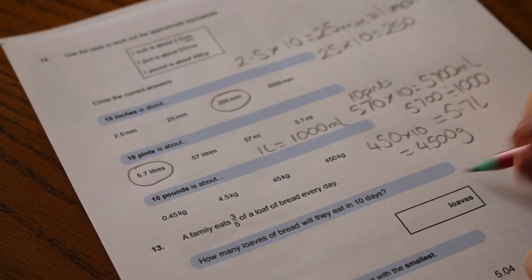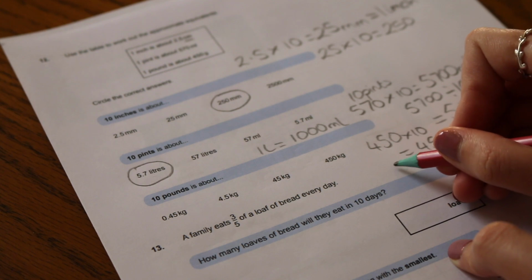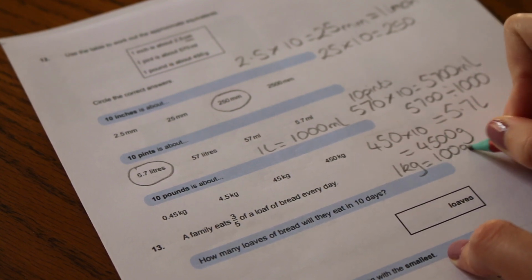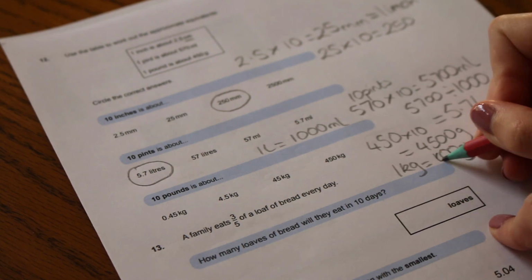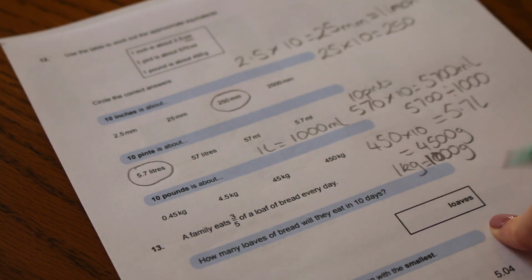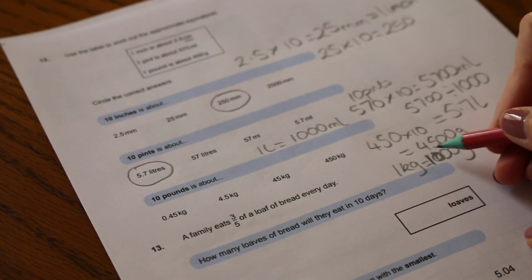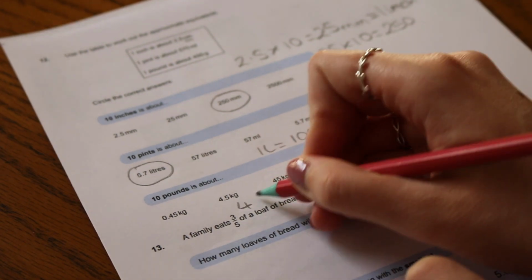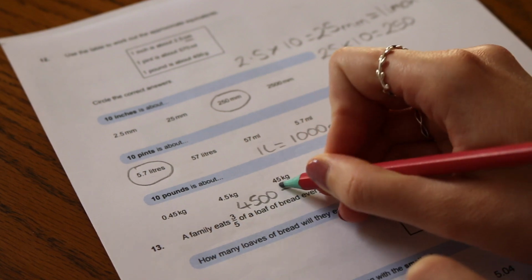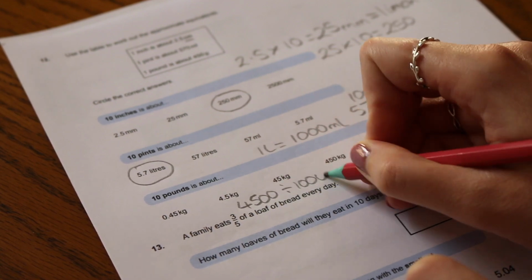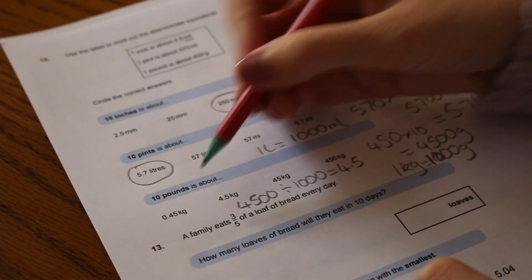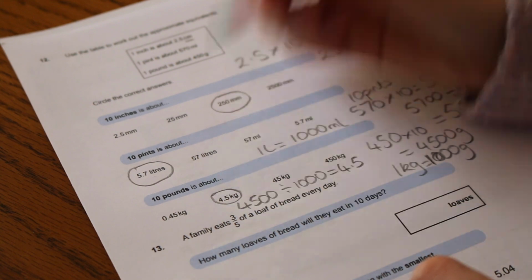So 4,500 grams, but again, 1 kilogram equals 1,000 grams. So again, we need to divide 4,500 grams by 1,000. So 4,500 divided by 1,000 equals 4.5, which is this one here, 4.5 kilograms.